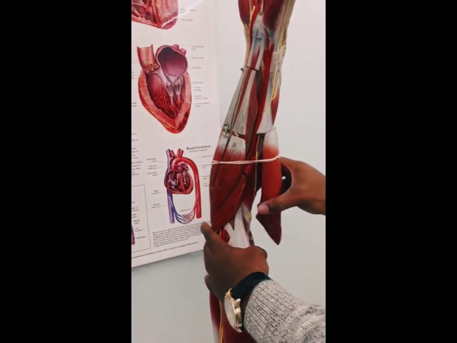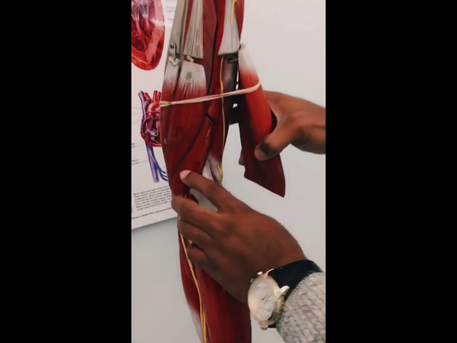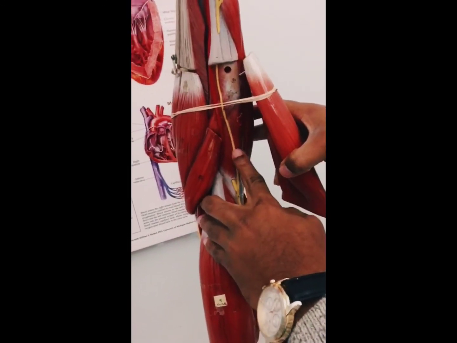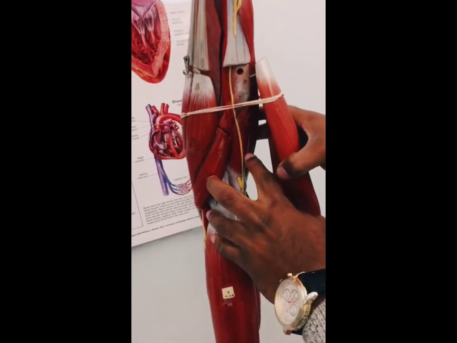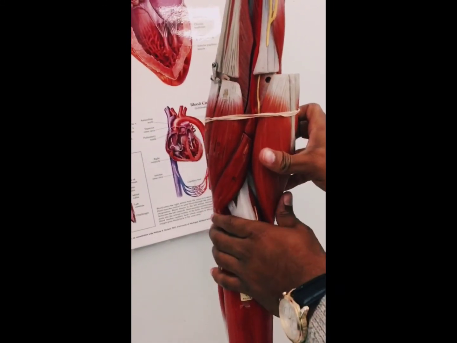And under the brachioradialis, under this, we have the supinator. Pronator teres, supinator is under. And this is the brachioradialis that's covering the supinator.